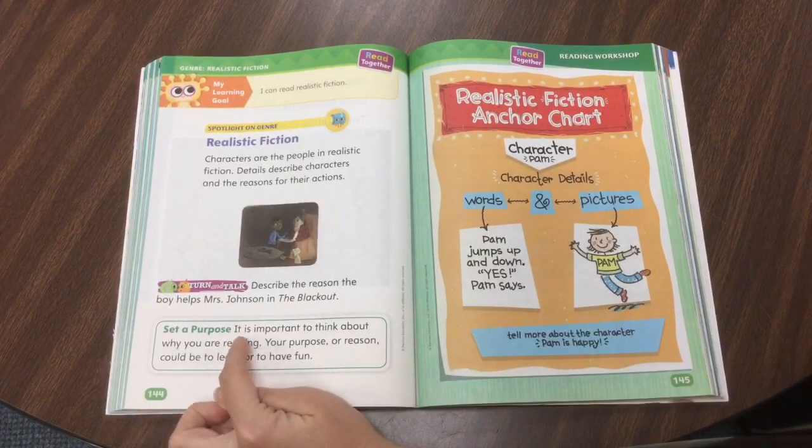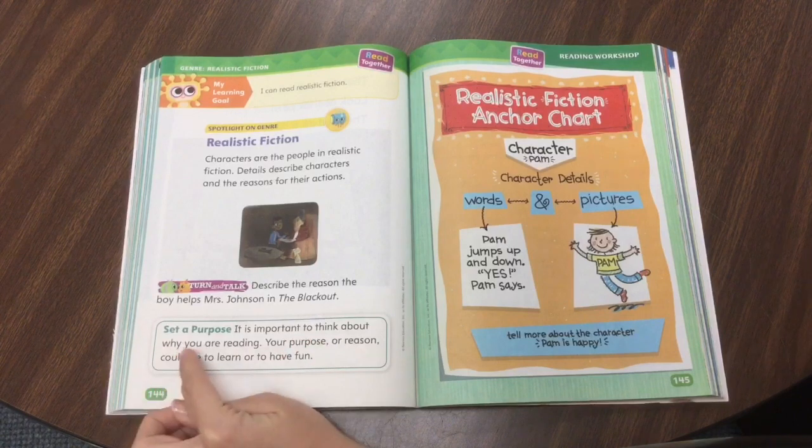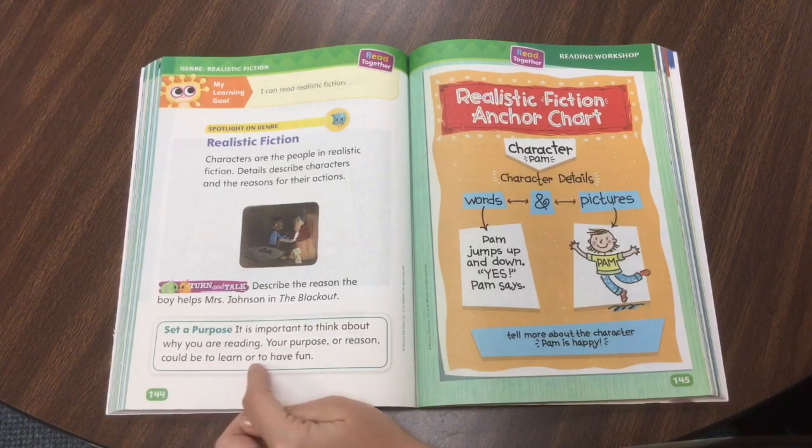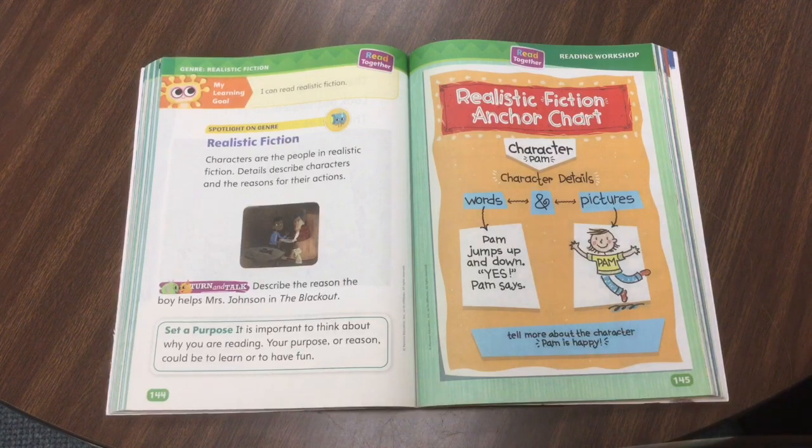Set a purpose for reading. It is important to think about why you're reading. Your purpose or reason could be to learn or to have fun.